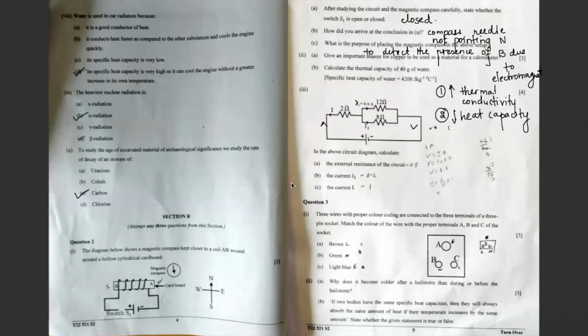Next, calculate the thermal capacity of 40 grams of water whose specific heat capacity is given. Now thermal capacity is represented by the symbol C dash. It is equal to the product of mass and specific heat capacity, all values to be substituted in the corresponding units. Now mass is given in grams, so I'll substitute that as 40.